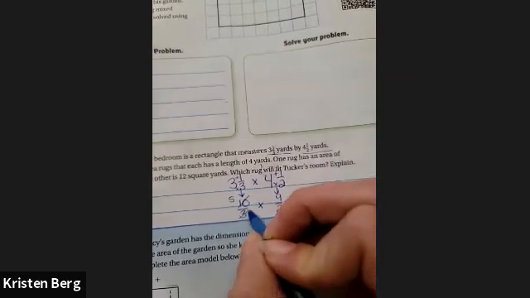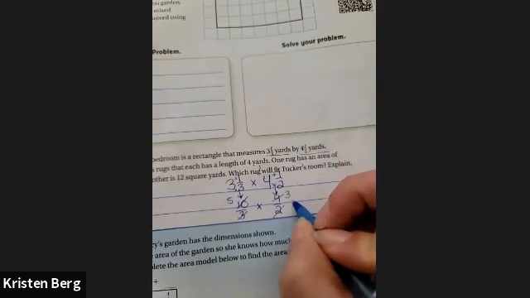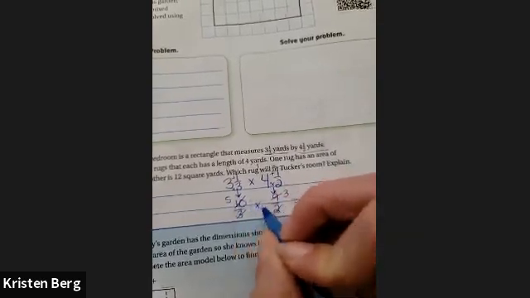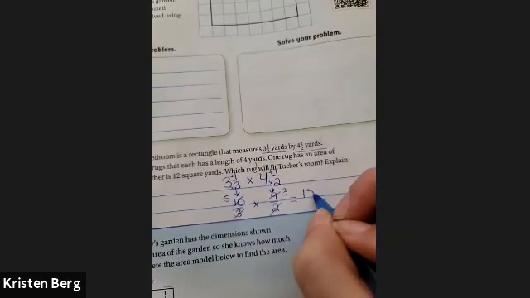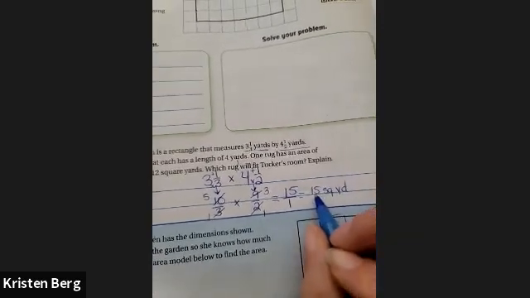Here, a 3 can go into 9 3 times. So then if you go across, 5 times 3 is 15 over, and then these become ones. So then that would be 15 square yards. So his bedroom is 15 square yards.